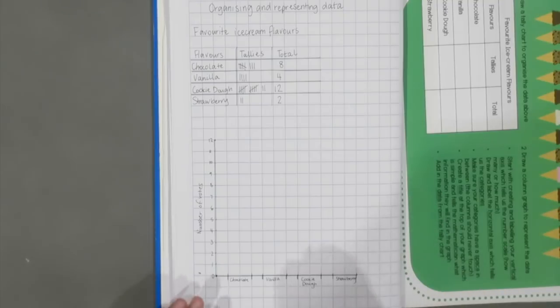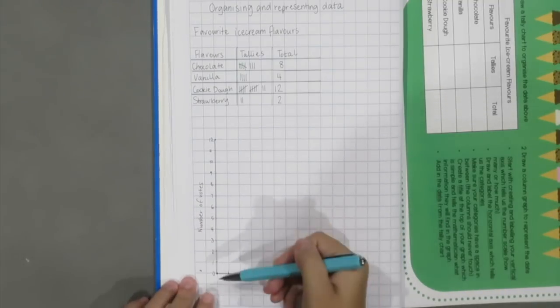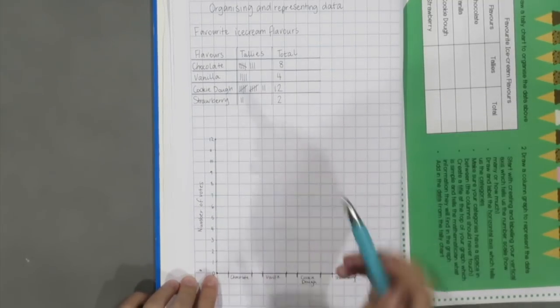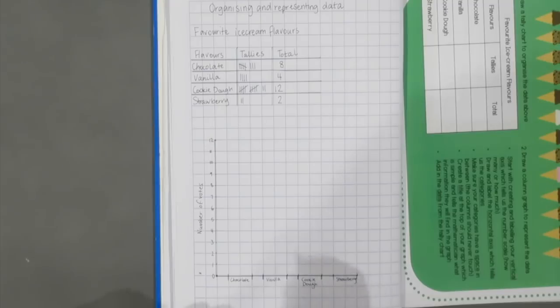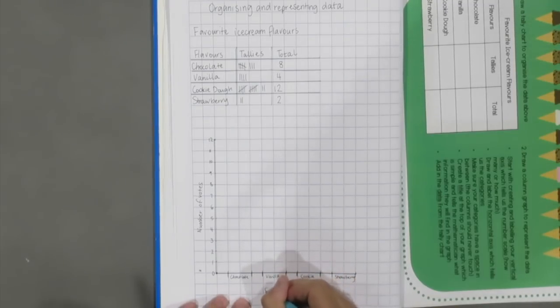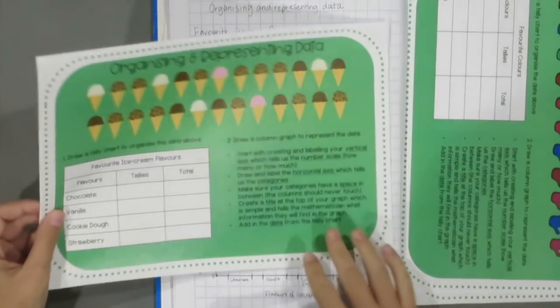Excellent. So now we've got our 2 axes. I've got my scale here and its name. I've got my categories here, but I don't have a name quite yet. We need to give it a title. So we're going to call it Flavors of Ice Cream. Let's have a look at our next step.